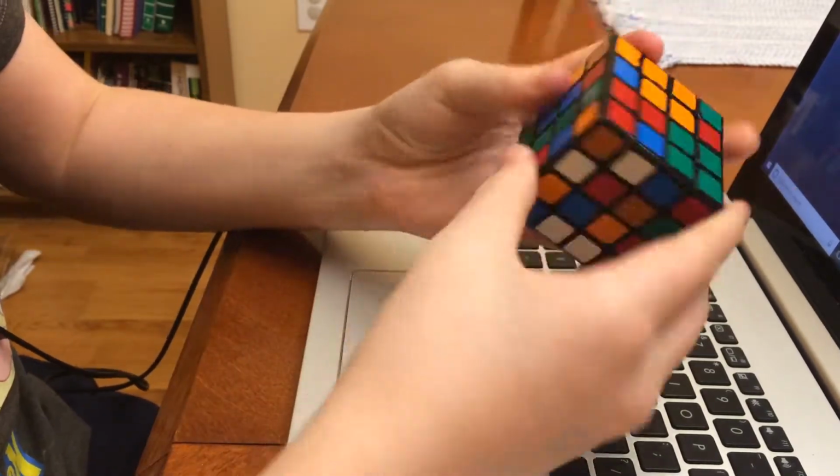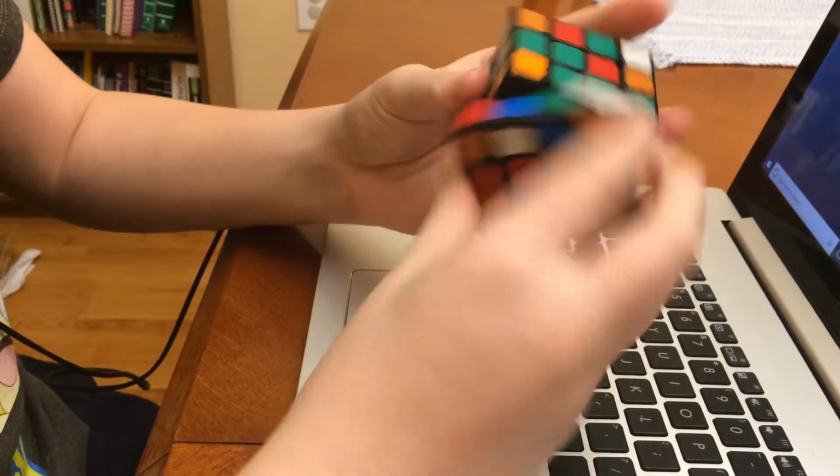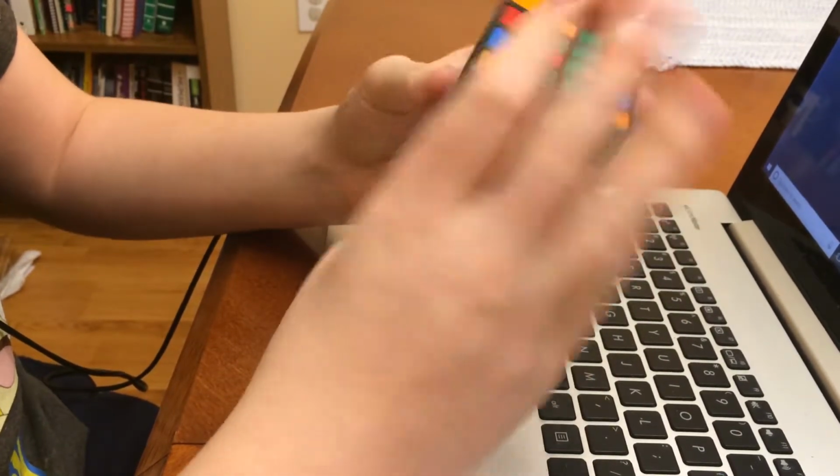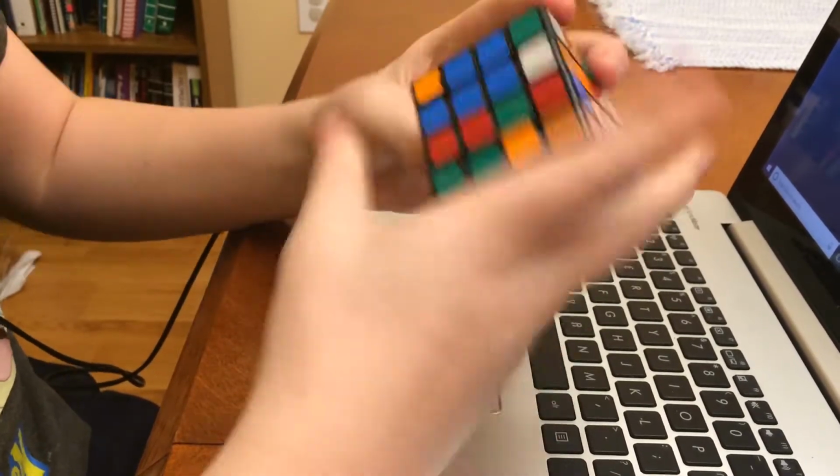This method is kind of like an enhanced CFOP in the same way that Lewis method is an enhanced Roux method for 4x4. If you don't know of the Lewis method, I encourage you to look it up. It's very fascinating, and I think it's really cool.